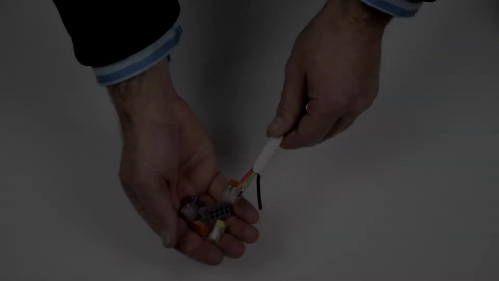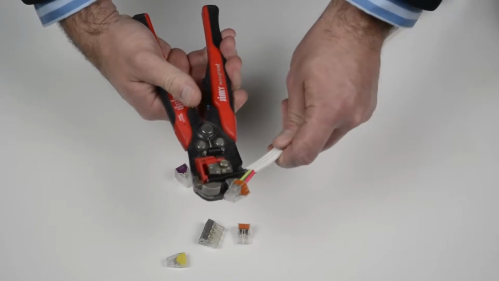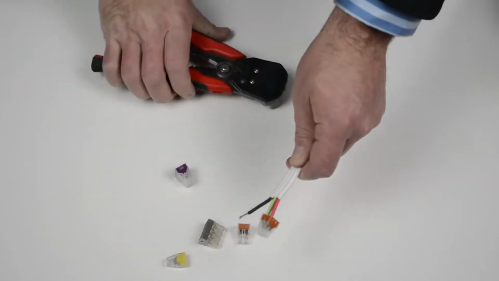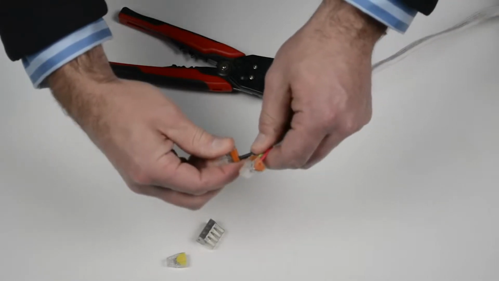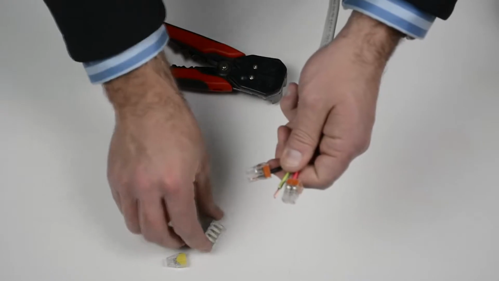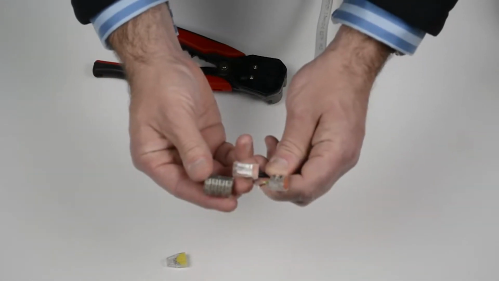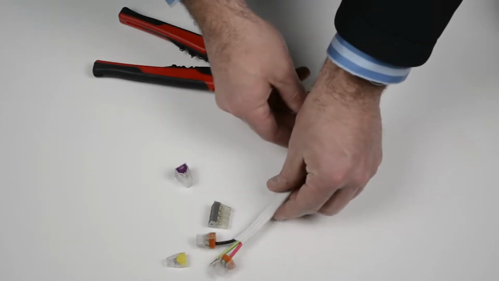Splicing is pretty simple when you have these push wire connectors. You'll remove about 1 inch or 2 of your protective casing on the main wire. Expose about 1/8 of an inch to 1/4 of an inch of the wire inside, on each end. Now when you've got multiple wires that you're trying to put everything together with, you'll put all the positives with the positives and all the negatives with the negatives.